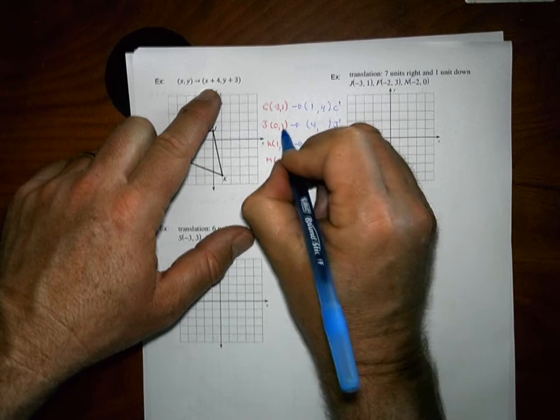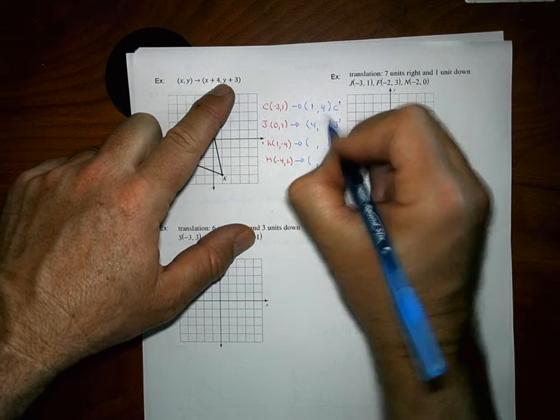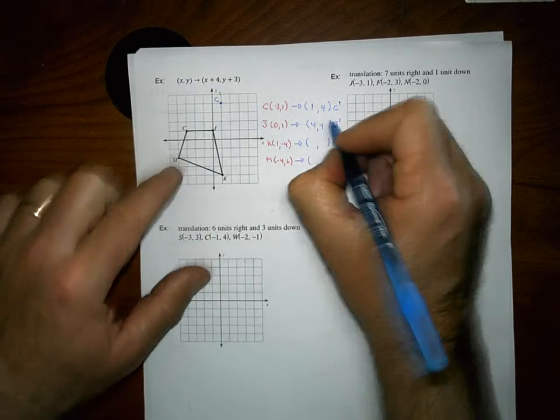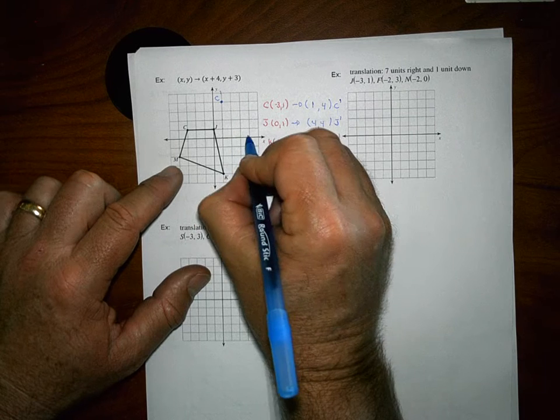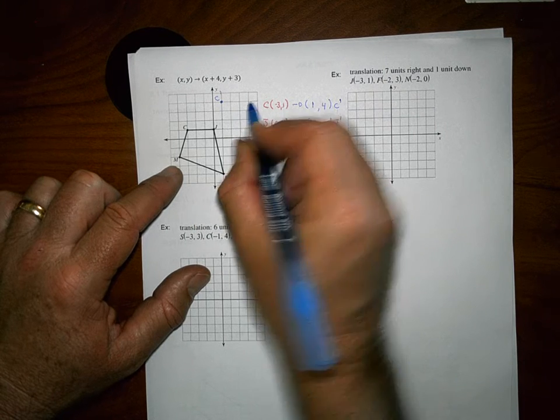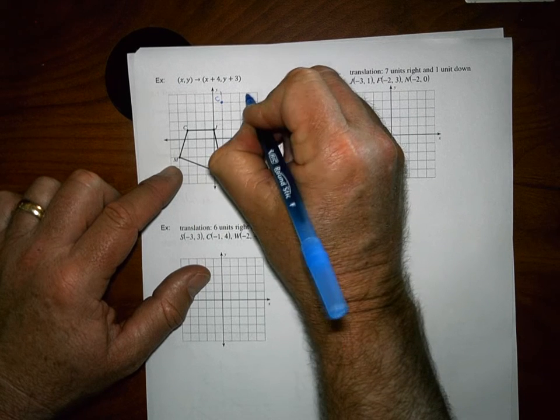Take J's y value, 1, add 3 to it, 4. I'm going to plot the point over 4, up 4, and this is where J prime is going to be.